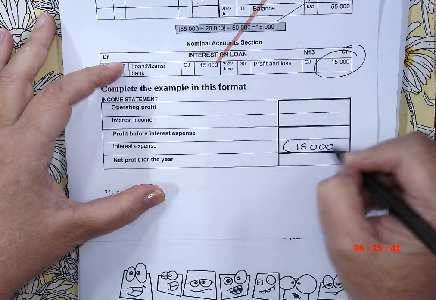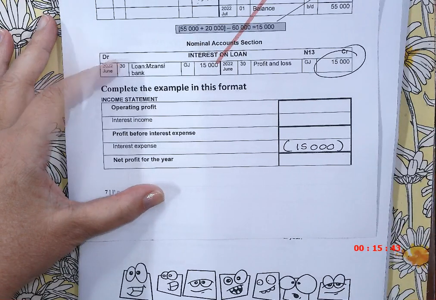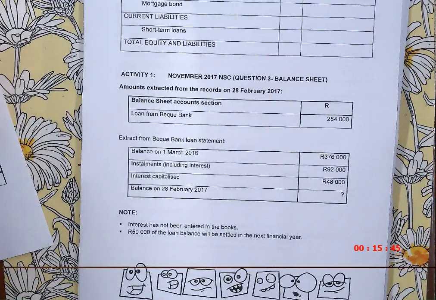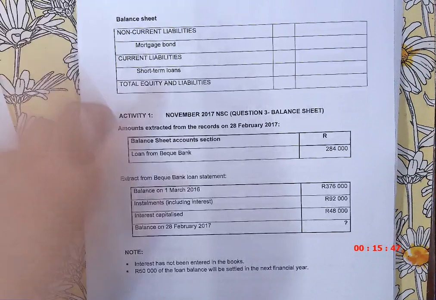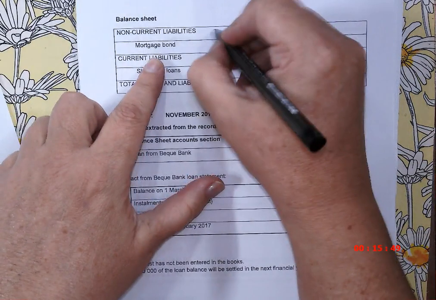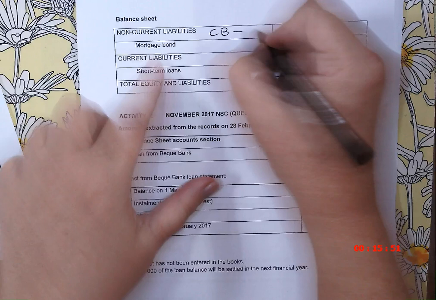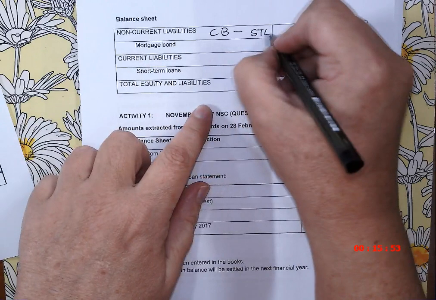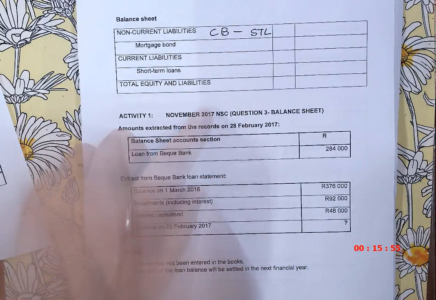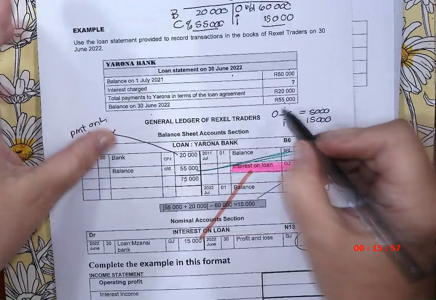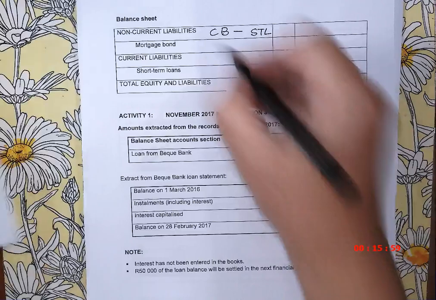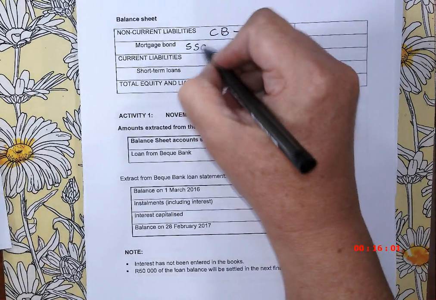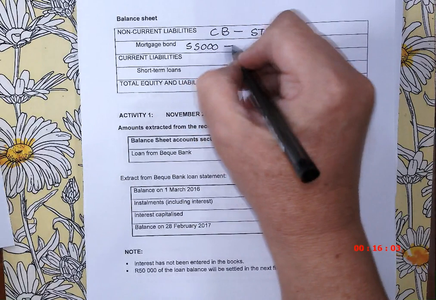Right? And can you see when I go to the face of the balance sheet, I'm going to take the closing balance less the short-term loan. So what is my closing balance? It's the 55. So I say 55 less. Now what's the short-term loan?